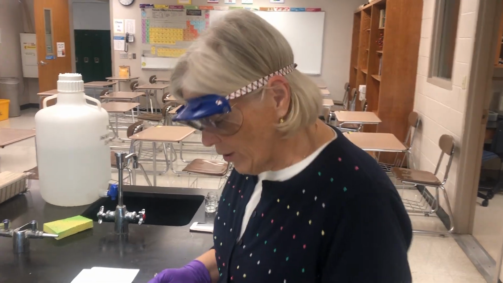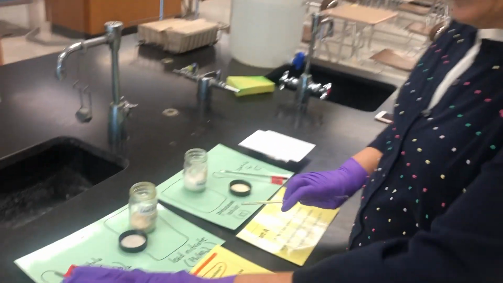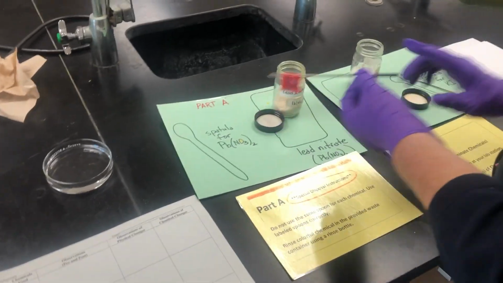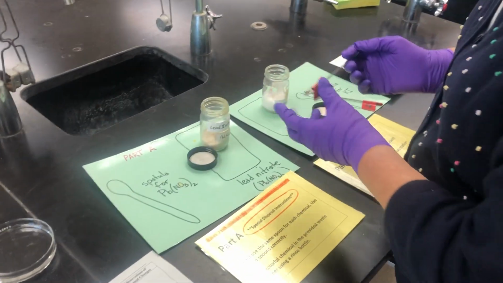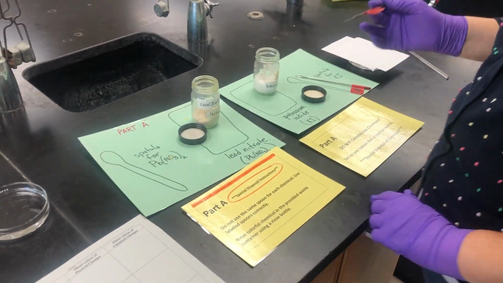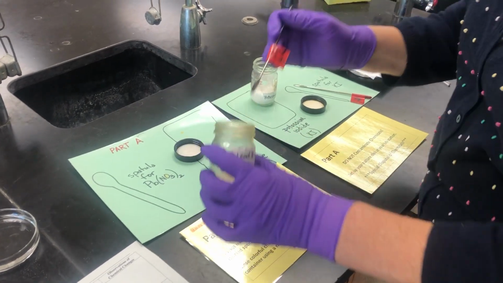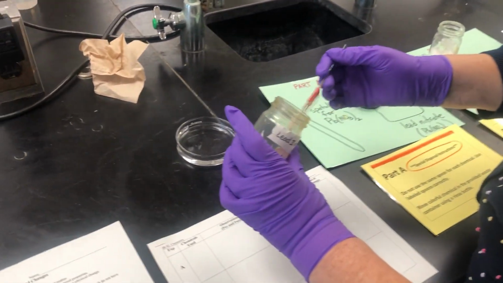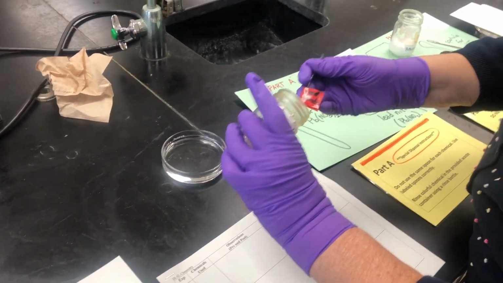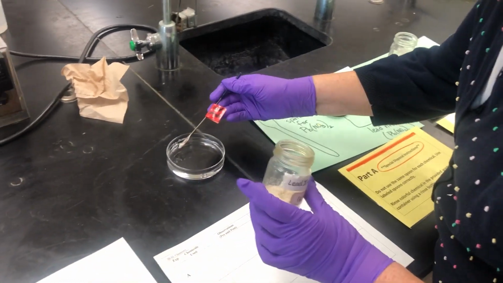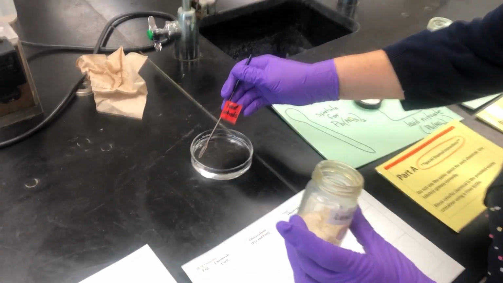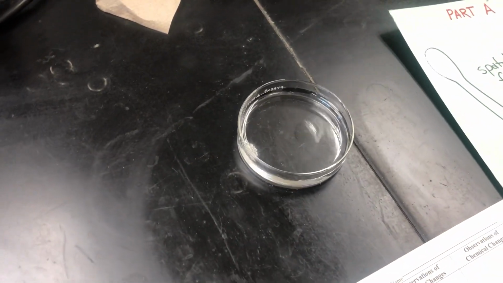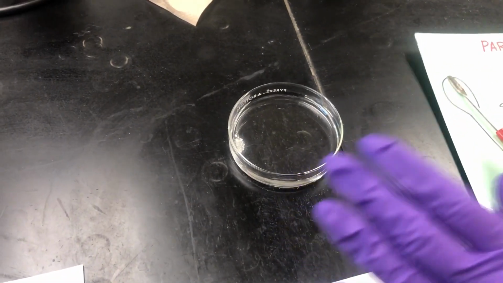So here I have part A. I'm going to set up part A for you. This is lead nitrate. You'll notice that there are special disposal instructions with this part of the lab. I'm going to take lead nitrate and I'm going to take a small pea-sized amount of it and put it in a petri dish of distilled water, deionized water actually, and let it just sit there.